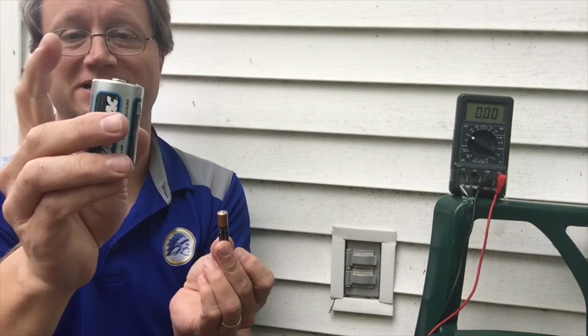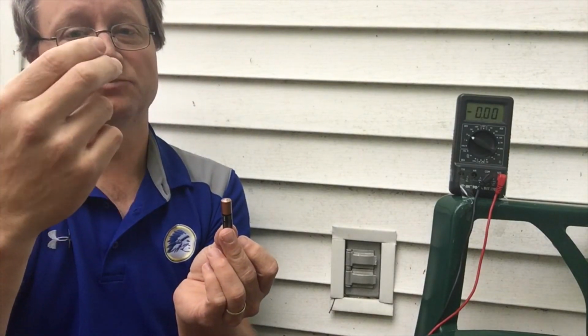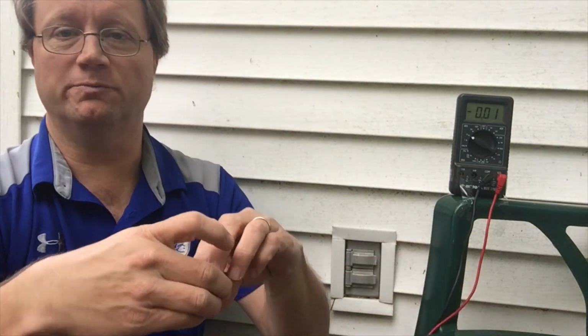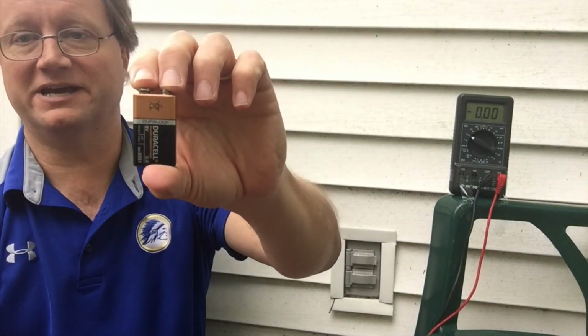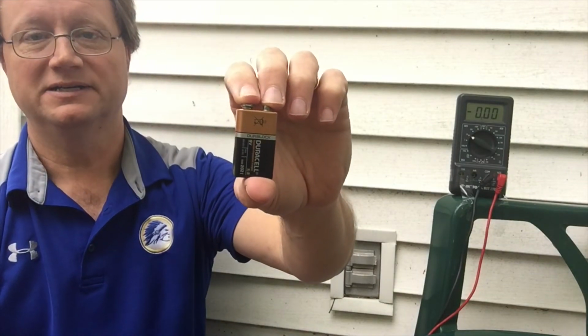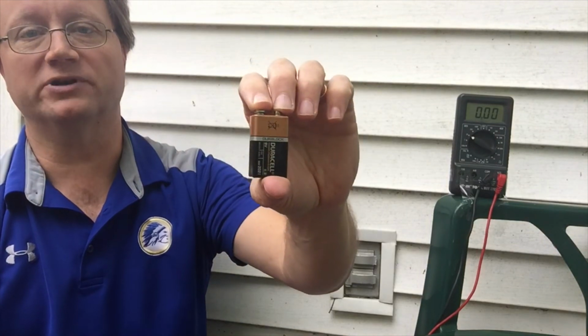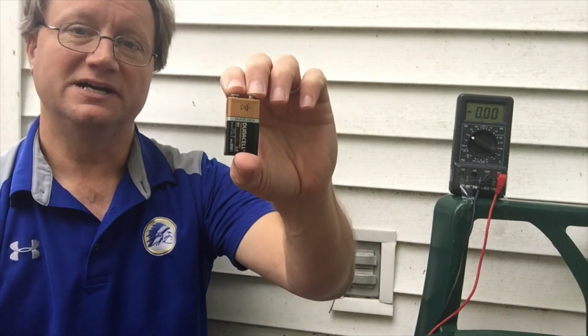So this battery has more chemicals. It can push more charge, or it might last longer than, say, this battery. In your 9-volt battery, you've got a different chemical reaction going on. This is an alkaline battery as opposed to a dry cell. And so this chemical reaction results in a different amount of joules per coulomb being produced.